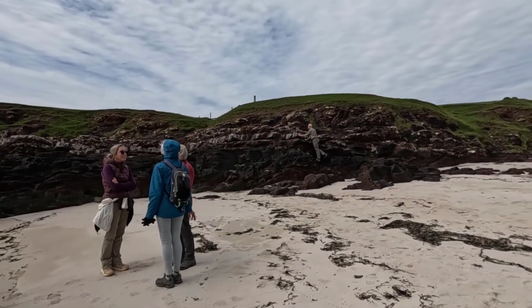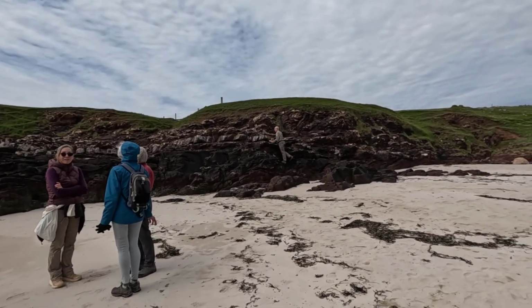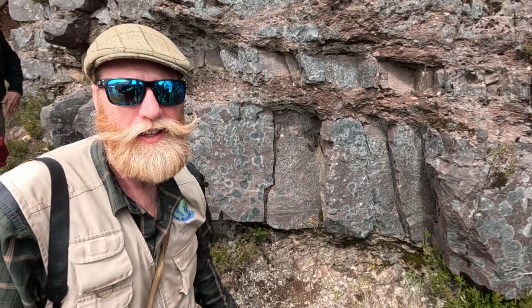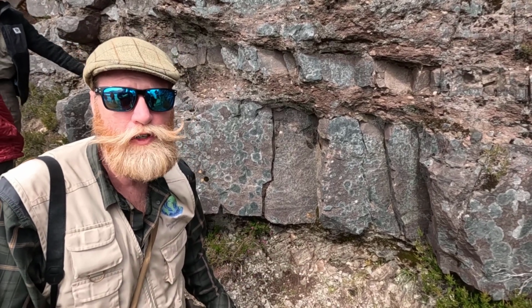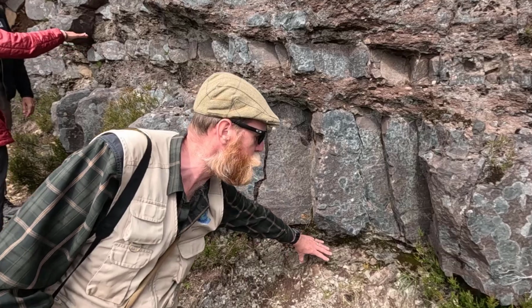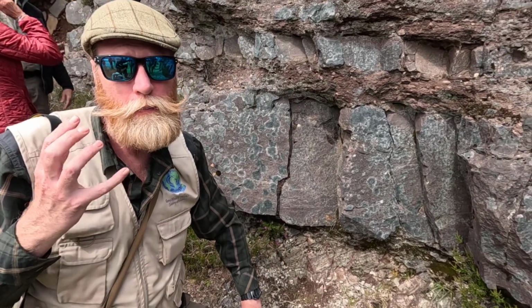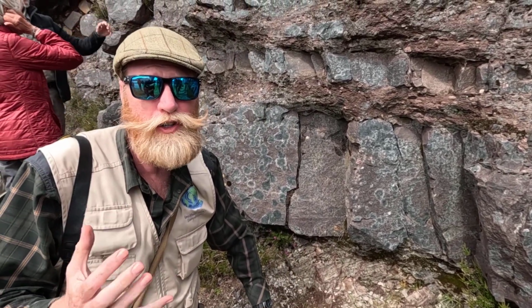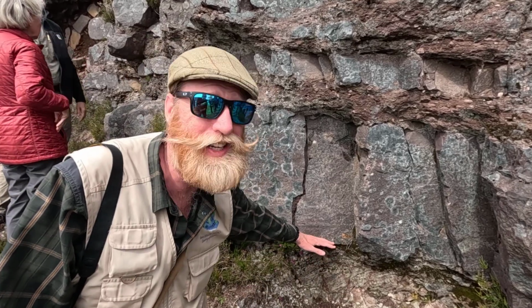This slope here is the canyon wall. There was a massive canyon. So here we are looking at the classic unconformity here on the shores of Loch Assynt. And at the base here you've got the 3 billion year old Lewisian gneiss, some of the oldest rocks anywhere on the planet, and you have a 2 billion year time gap here.